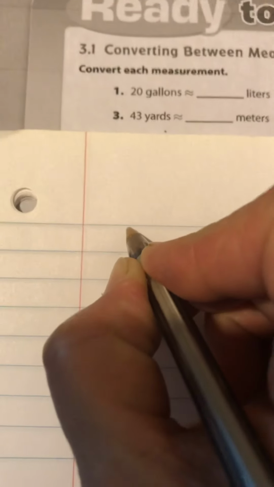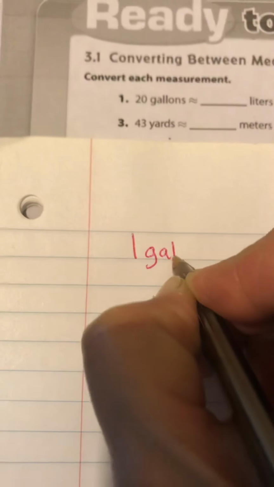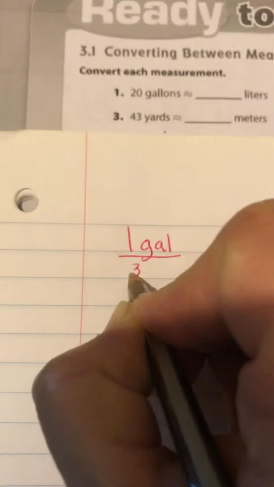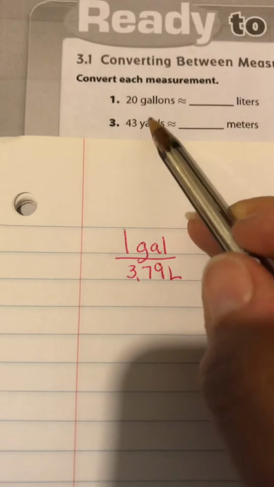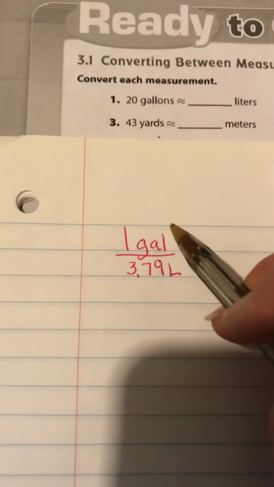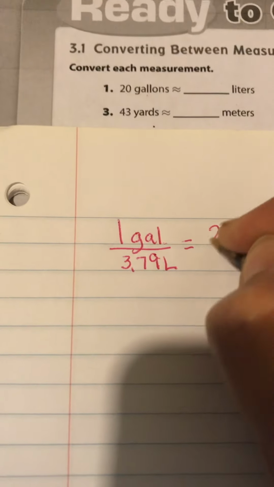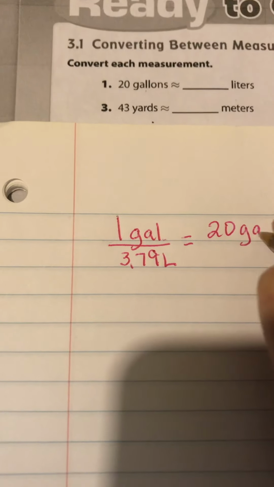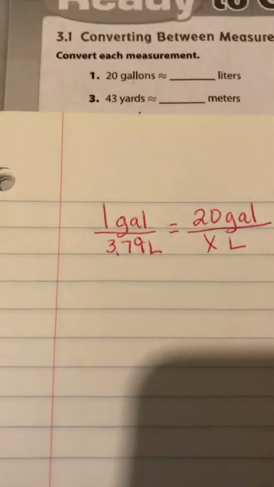I'll set up a proportion, starting with my conversion factor: 1 gallon is 3.79 liters. Since I'm trying to find what 20 gallons is, I put it on top with the gallons.